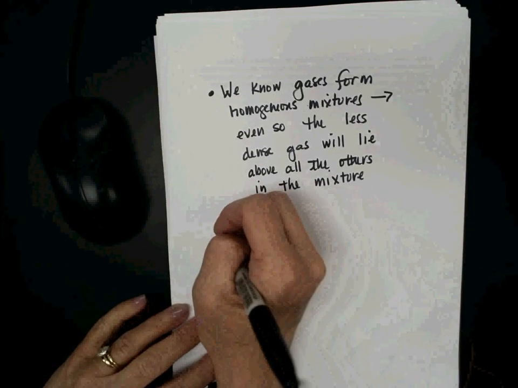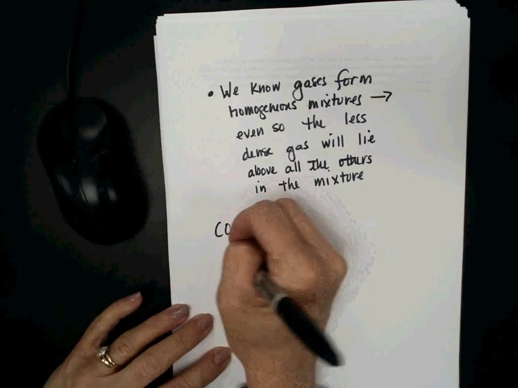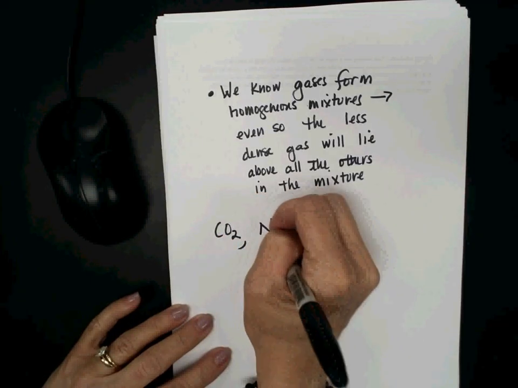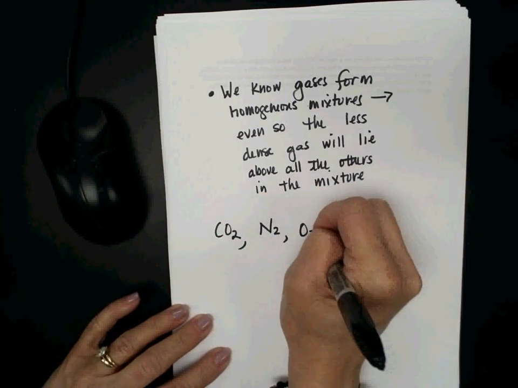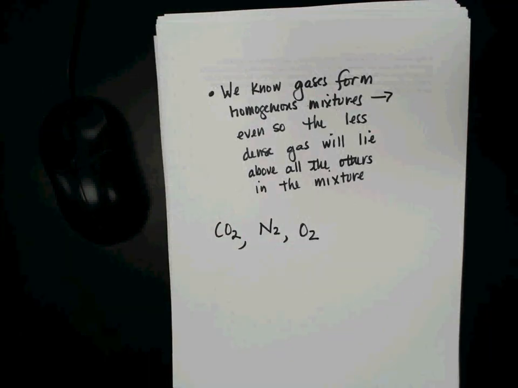So let's look at these two. So I have those three gases. Which one of them would lie on the top of a mixture?